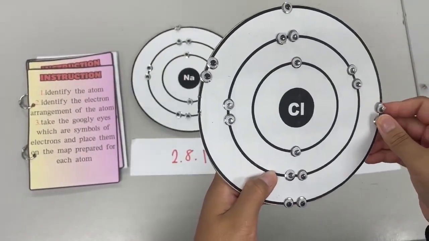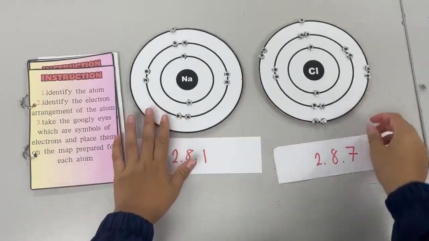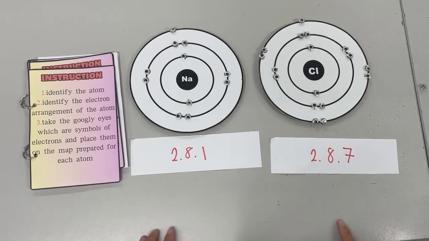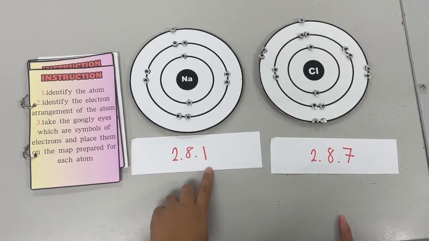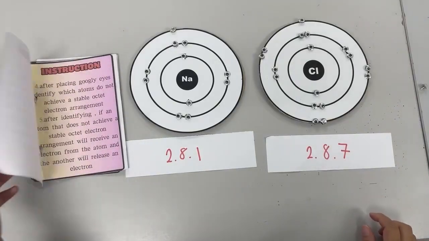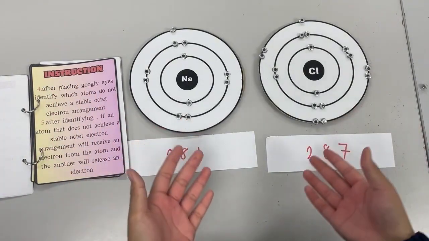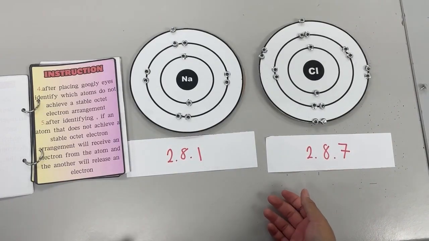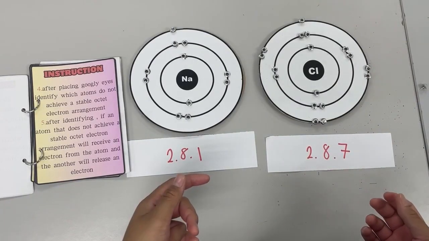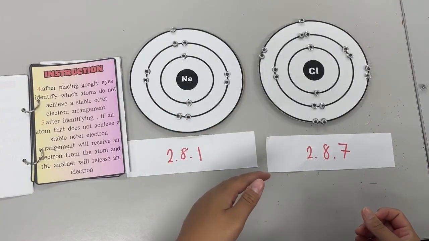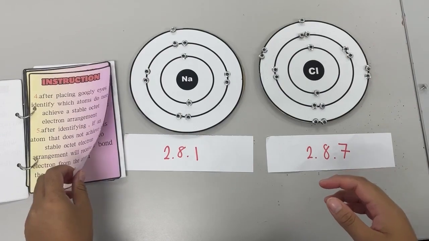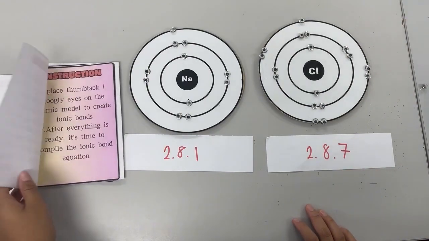Okay, we are done. As you can see, the googly eyes represent electrons, which in natrium we have 2.8.1 and chlorine 2.8.7. So the next instruction is, after placing googly eyes, identify which atom does not achieve a stable octet electron arrangement. So as we see that natrium is the one, the 2 atoms do not achieve a stable octet electron, and one of them must receive and release 1 electron to achieve a stable octet electron arrangement.